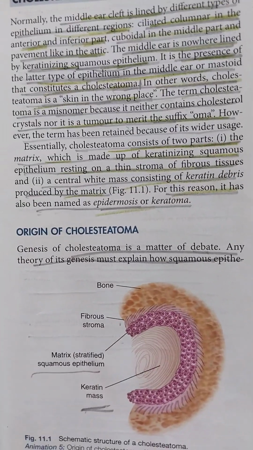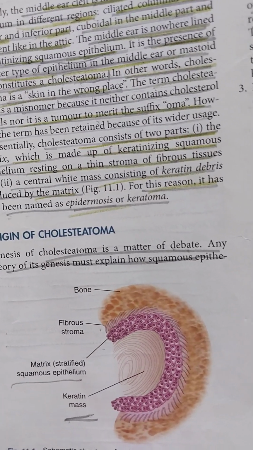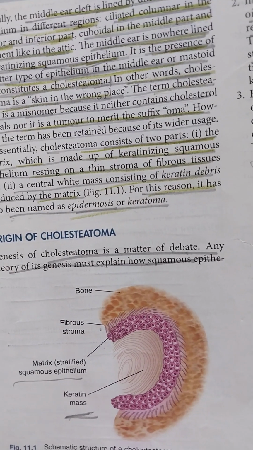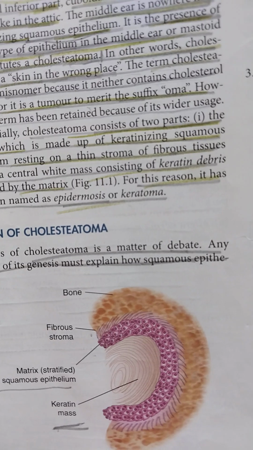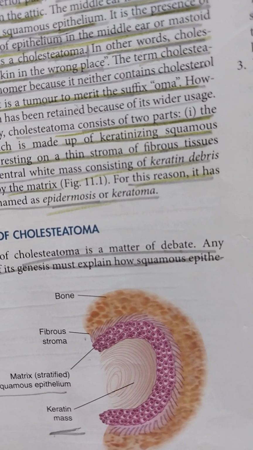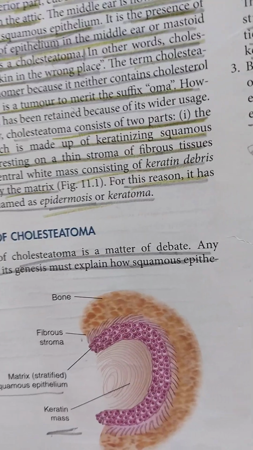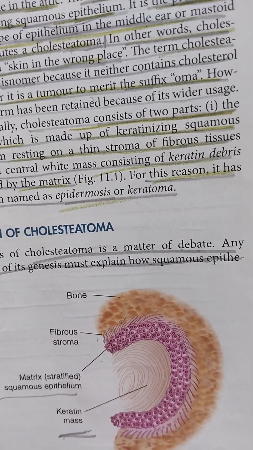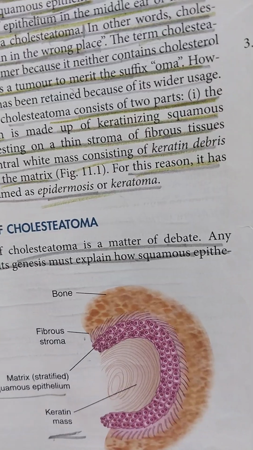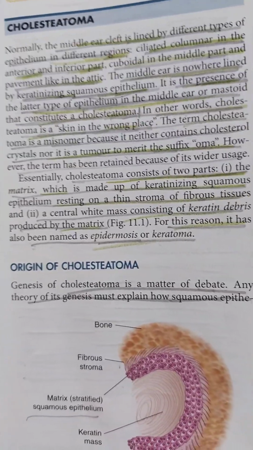See this picture. In the center we have the two parts we discussed. One is the matrix and the other is the keratin mass in the center, which has a pearly appearance. The pavement-like cells, which are stratified squamous epithelium, are the matrix, and outside of it is the stroma, and the outer side of the whole thing is bone.